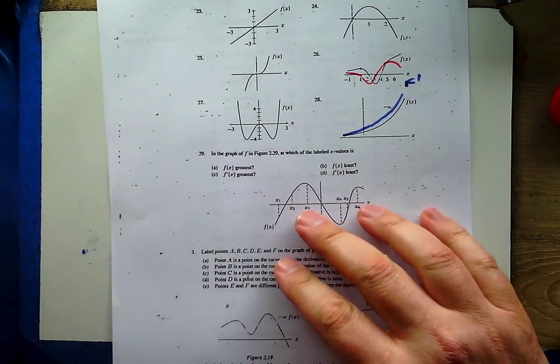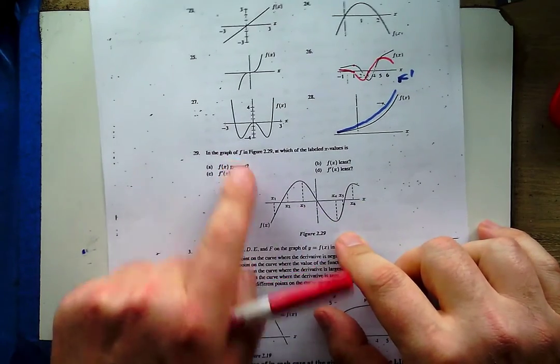Okay, so now here's a graph of f. This is a graph of f.